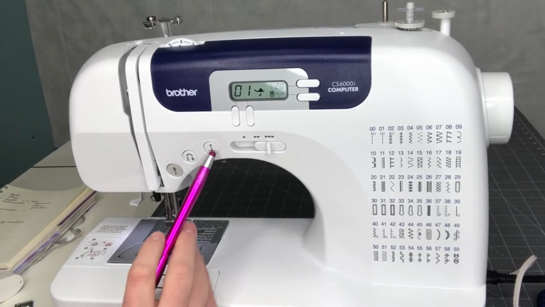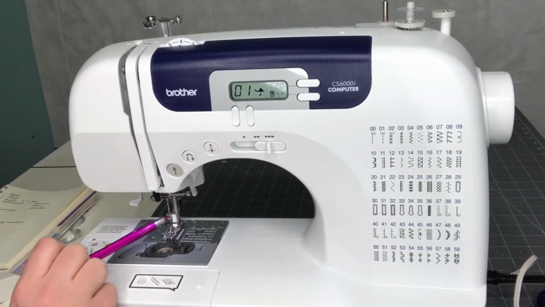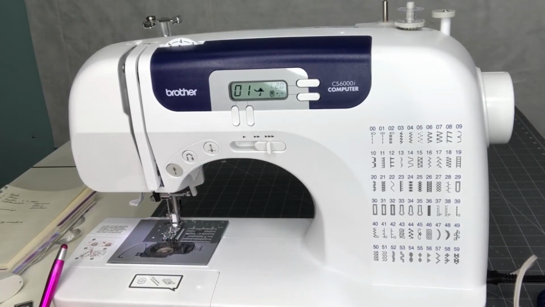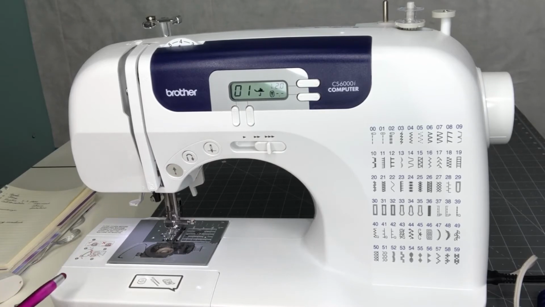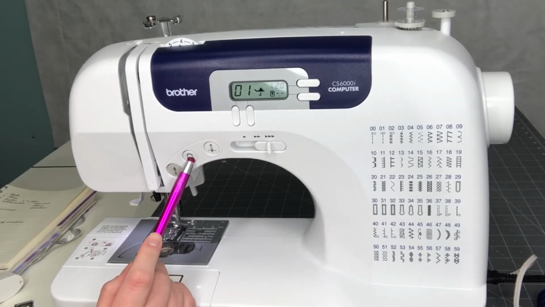Okay, this button here is going to lower or raise our needle. So a lot of machines have one of these handy buttons. We like to keep the needle in the down position a lot of the time because it will hold our fabric in place while we're adjusting it. This button is to go backwards, and that will set your seams in place.